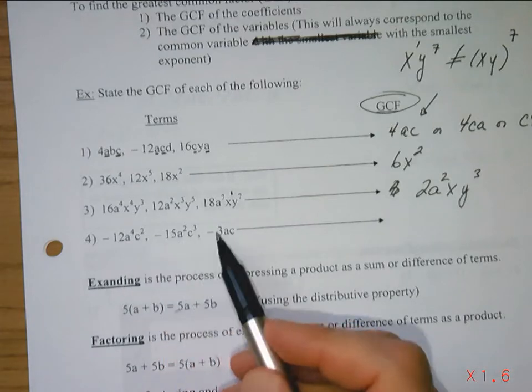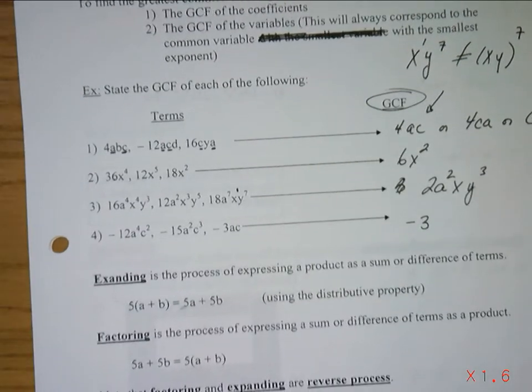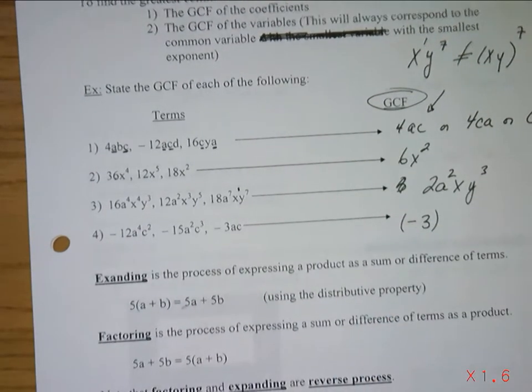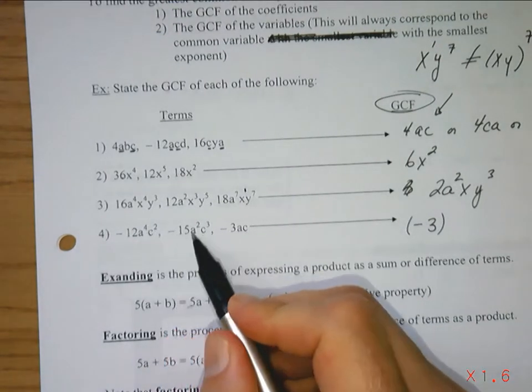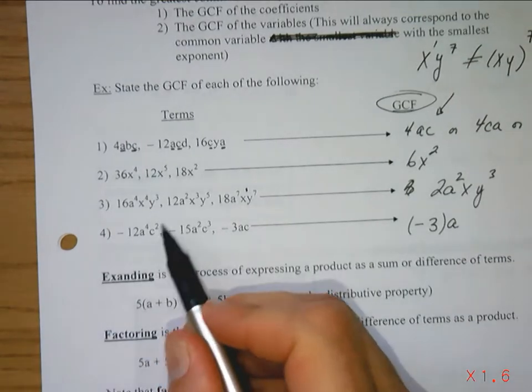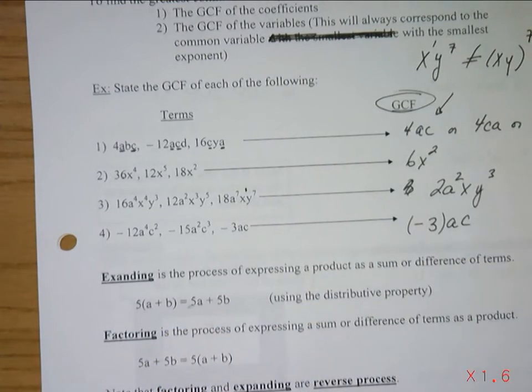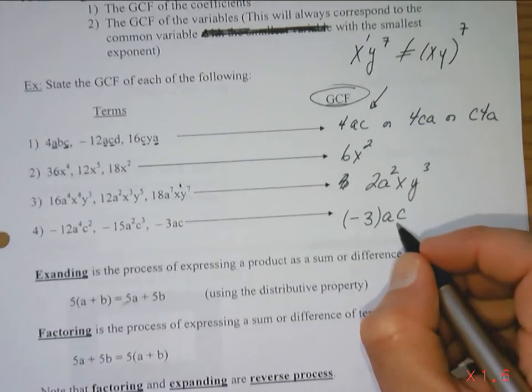Negative 12, negative 15, negative 3. I can common factor a negative 3 out of all of them. That's important, okay? We want to take out a negative if we can. So a to the 4, a squared, a. Most I can take out is a from all of them. C squared, c cubed, c. Most I can take out is a c from all of them. And again, this is great the way I've written it.